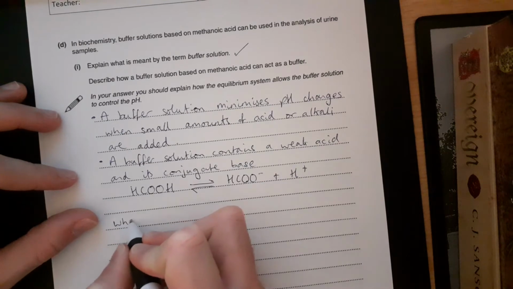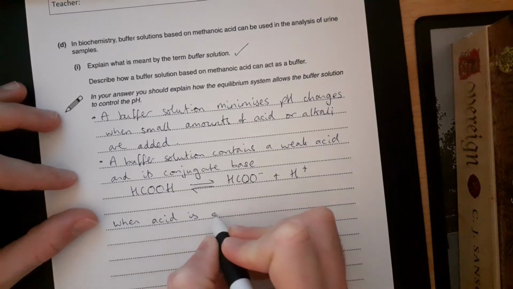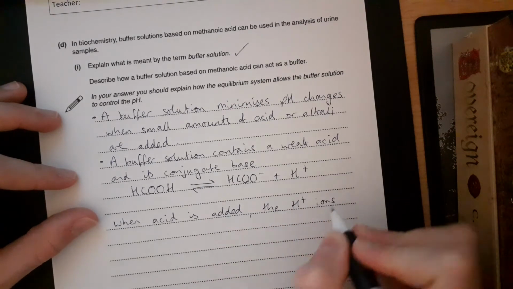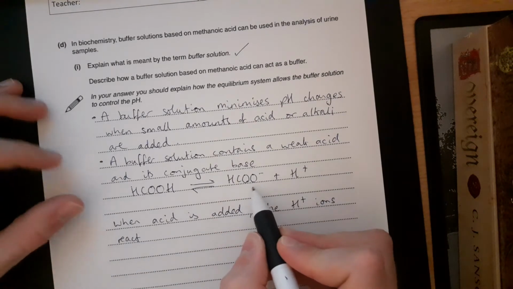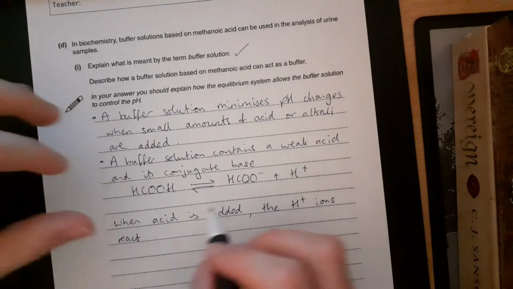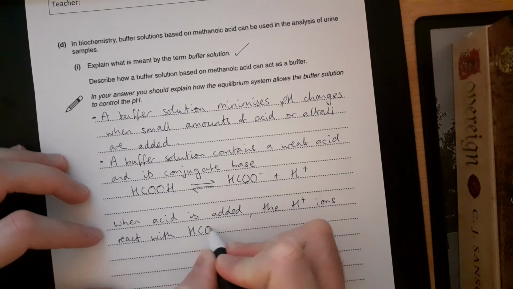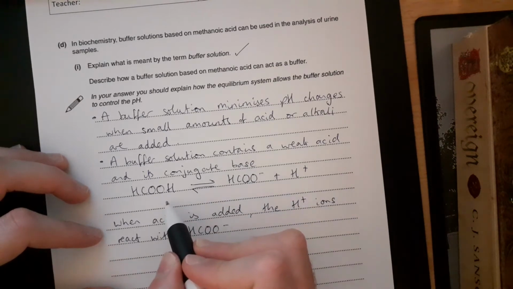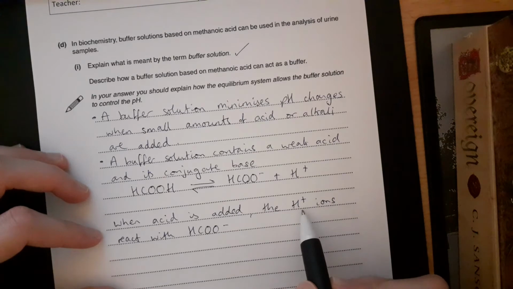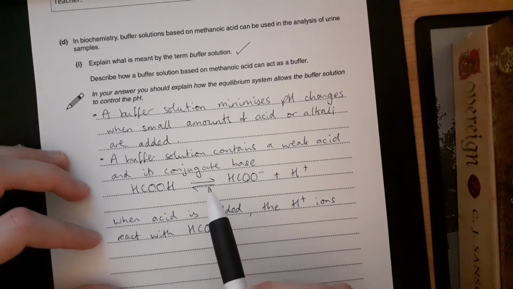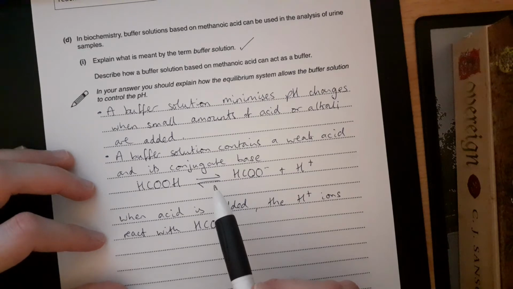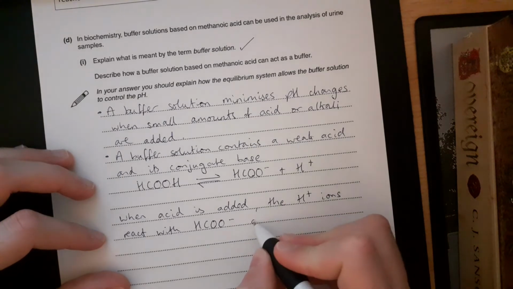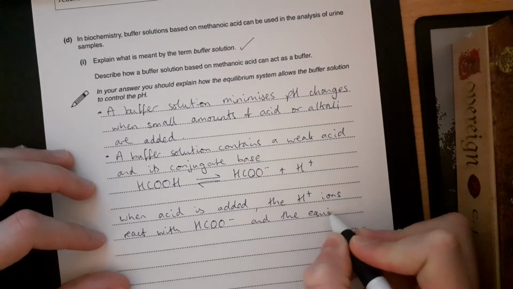Well, when acid is added, the H+ ions from the acid can react with the methanoate ions that would be there in our buffer solution. And so what would happen is we'd be doing the backwards reaction here. So the equilibrium would shift to the left. It would use up all of the added H+ ions, and you'd end up minimizing the pH change. You'd go back to almost the same pH that you had before. So when acid is added, the H+ ions react with the methanoate ions, and the equilibrium shifts to the left.